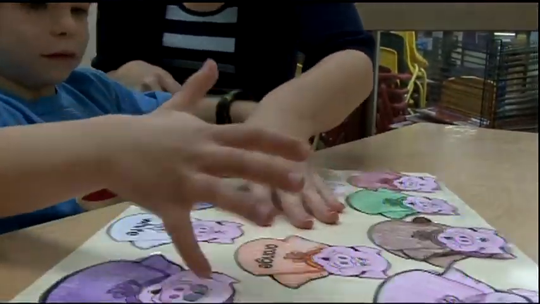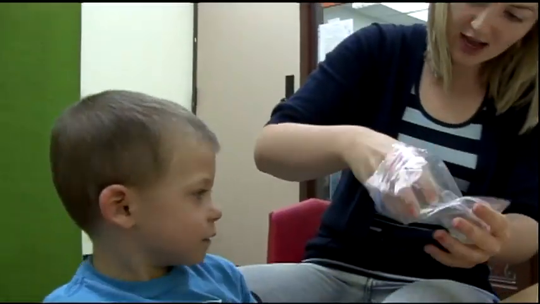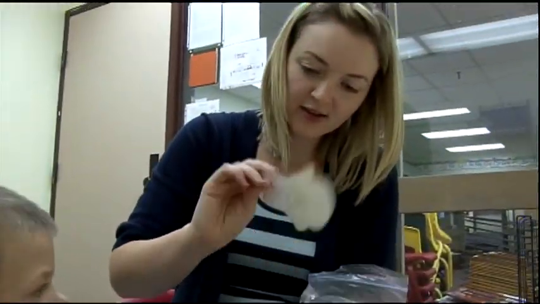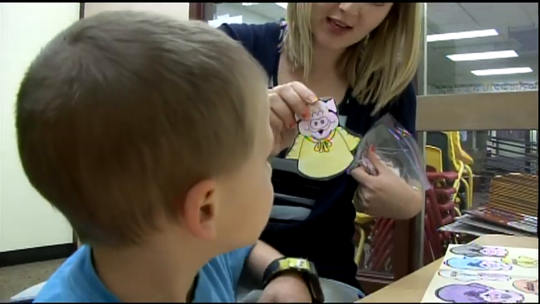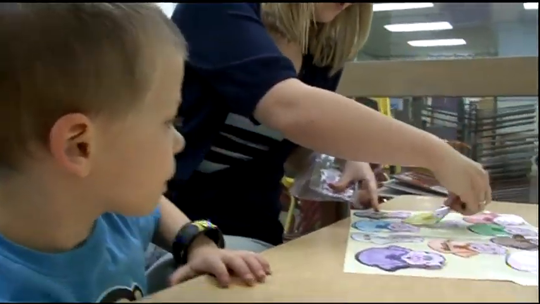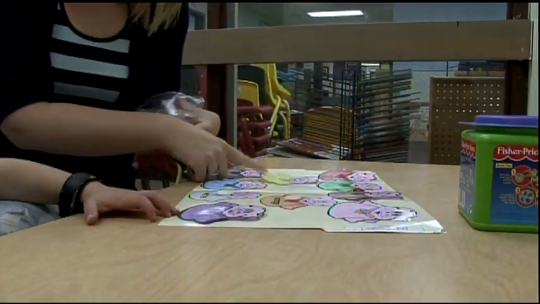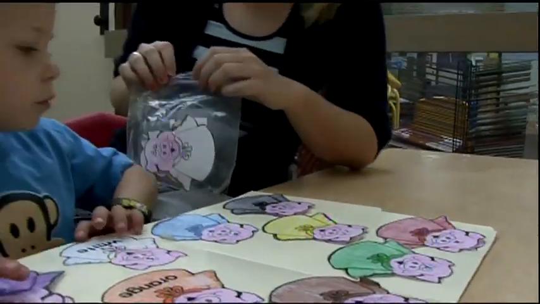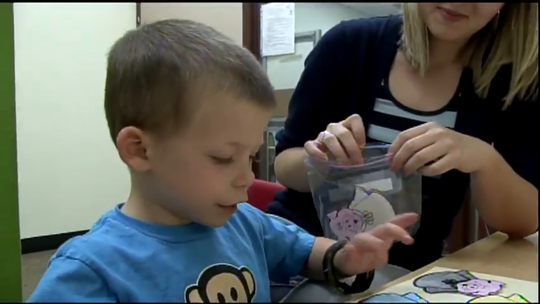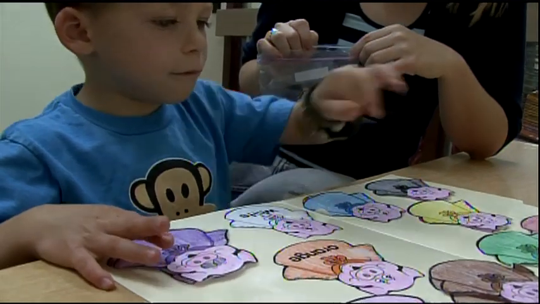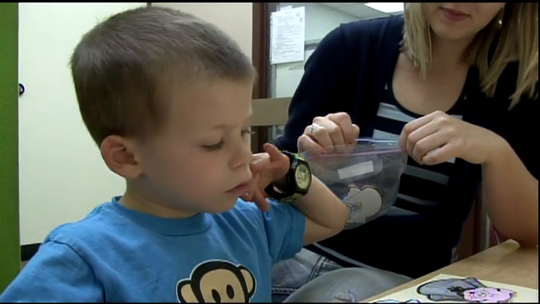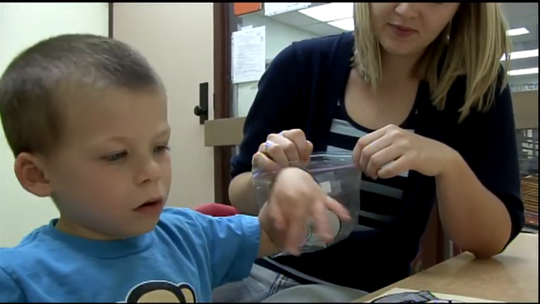Okay, my turn. 7. The adult takes turns with the materials. Yellow pig. His shirt is yellow. Your turn. Then the steps begin again.